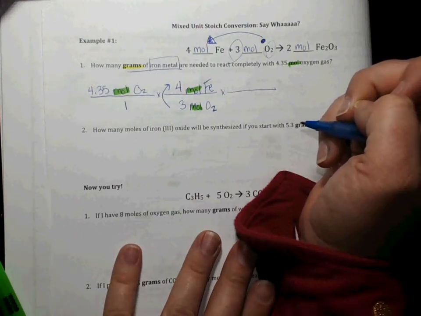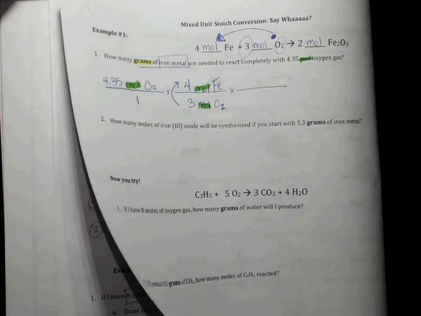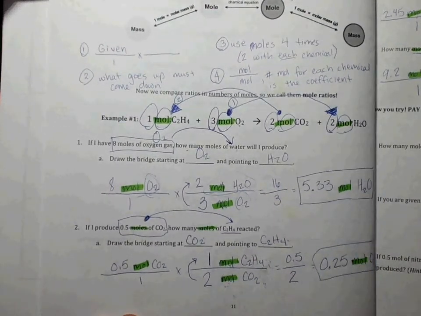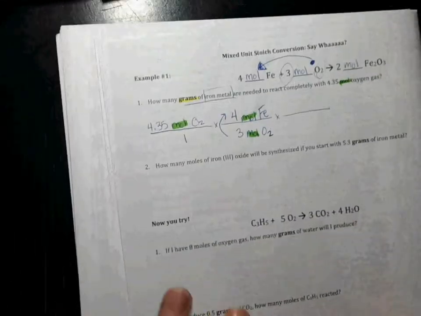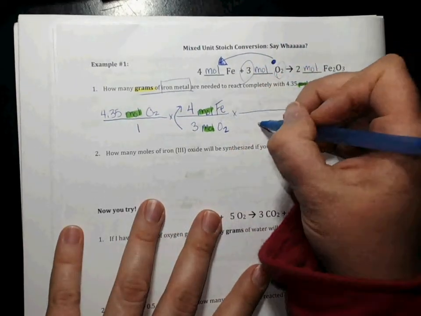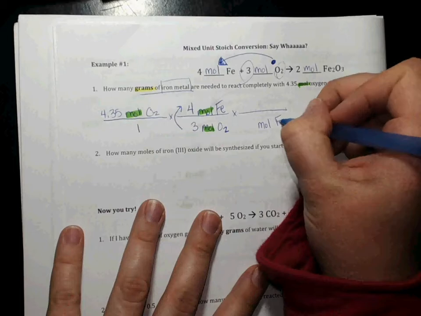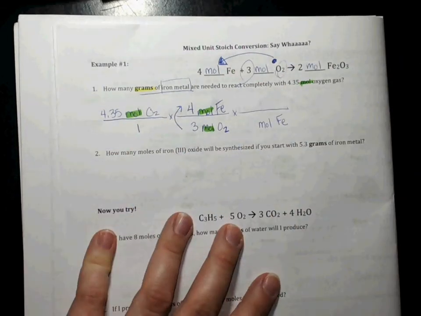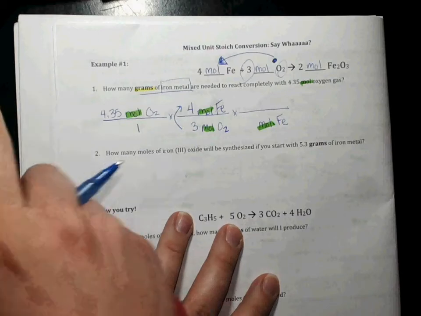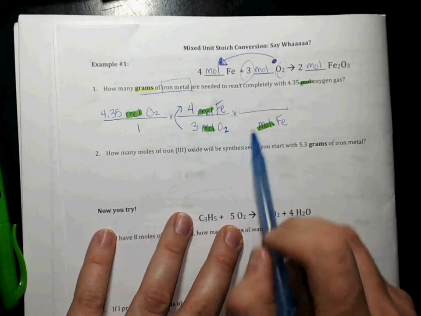From there, before, when we were just doing 2 fraction problems, our 4th mole was in the answer. But now, we can do what goes up must come down again. So our 4th mole is going to be on the bottom here. I've now used moles 4 times, twice with each chemical.